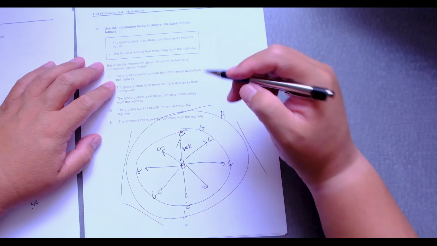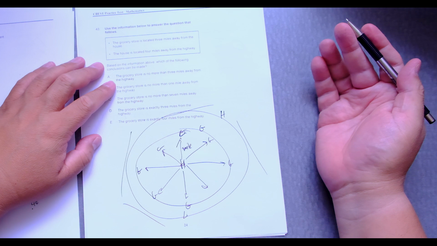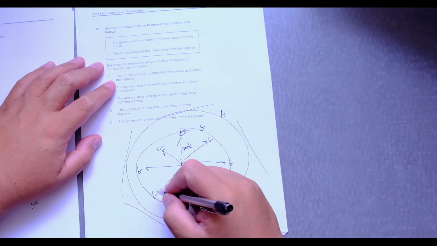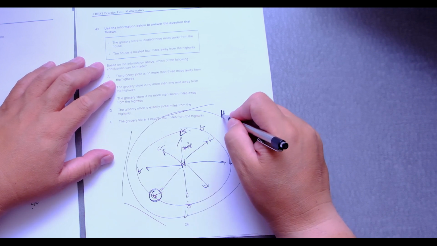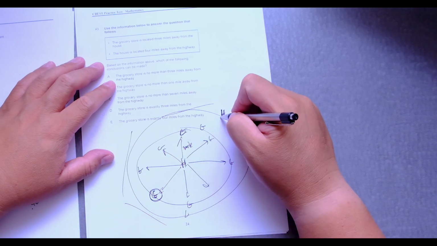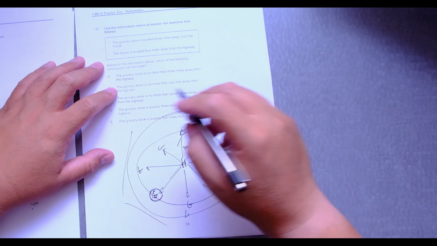We don't know that. No more than 3. We don't know. See, here's the grocery store, and here's the highway. This could be 3, and that could be 4. That would be 7. The grocery store is no more than 3 miles away, so that's not true. See, that's 7 miles. That's a 7-mile distance.